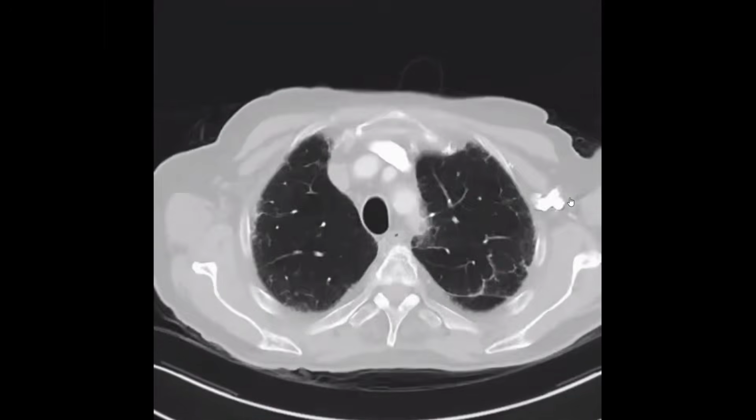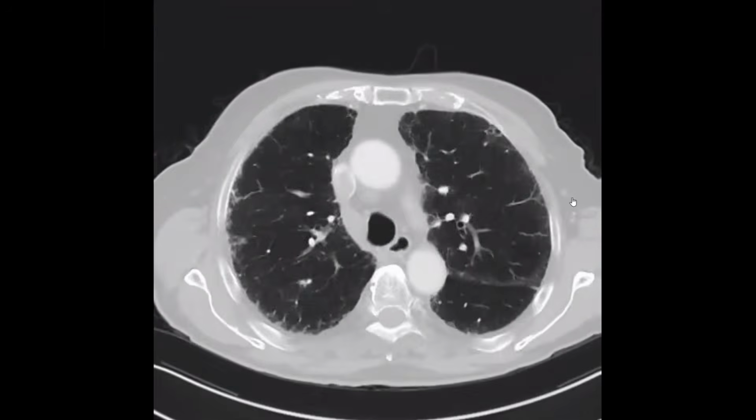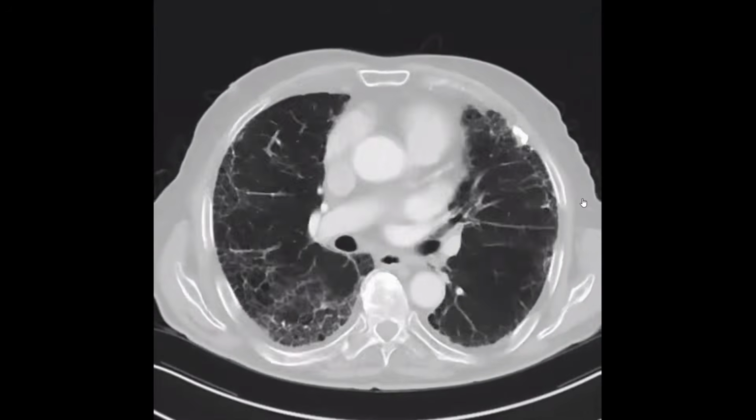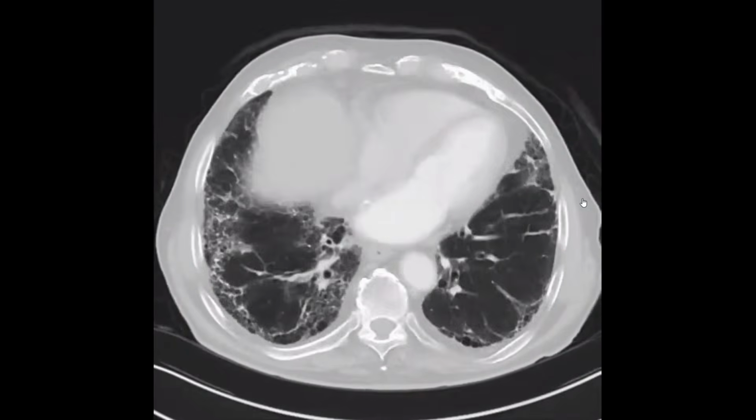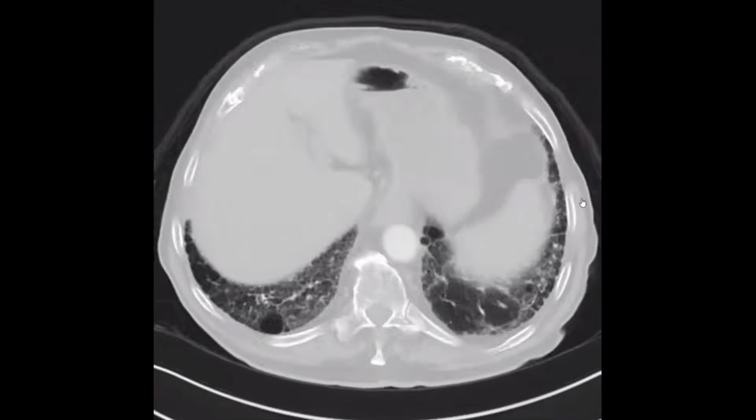On the CT scan, axial sections, lung window, I can see that there is subpleural interstitial thickening, and there are also cyst formations and honeycombing seen in the basal and lower lung zones.